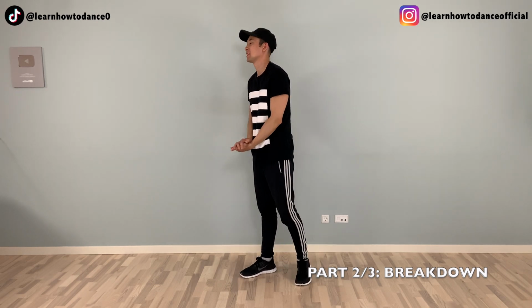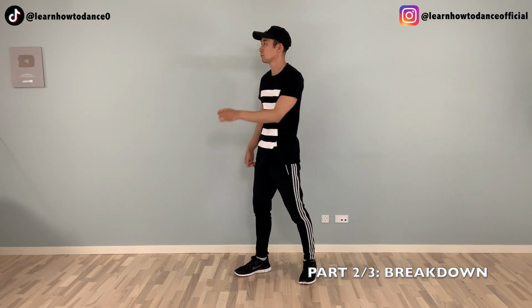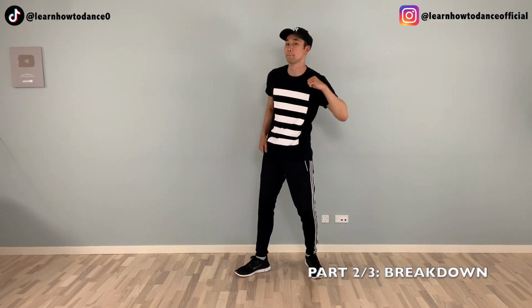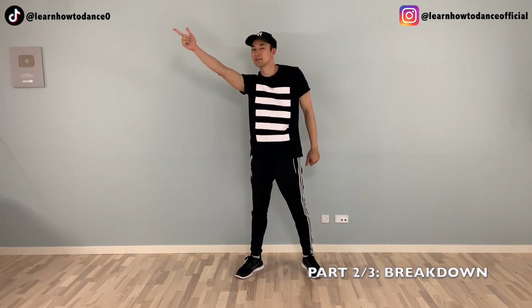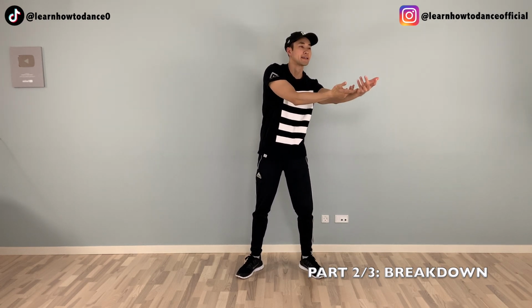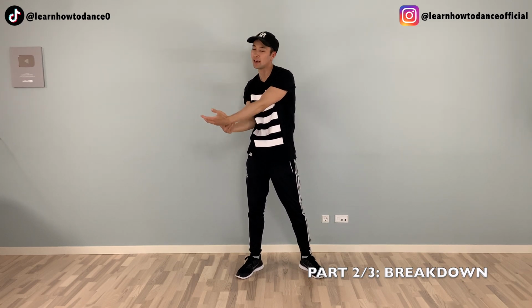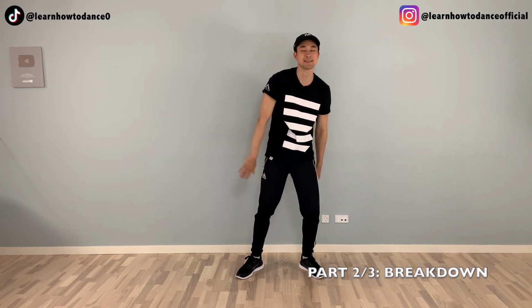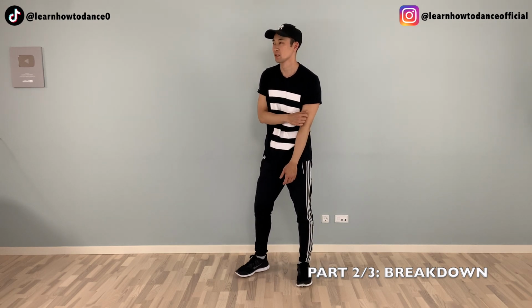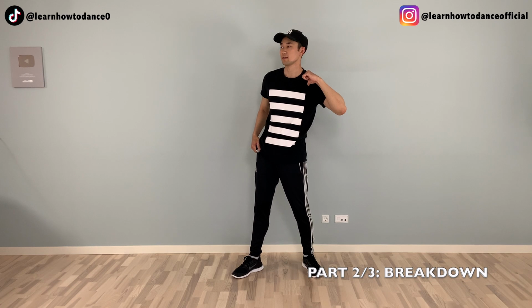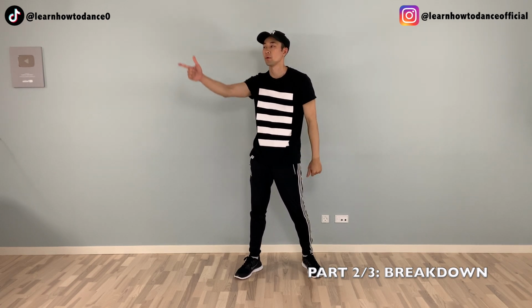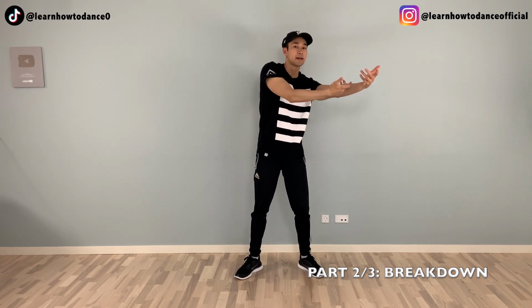Let's try that again. From here, lean back. The new part is point with your left. Then to your left, and then your right, and then your left, and then your right. Let's try and practice that. So where are we? We are here. Lean back. 5, 6, 7, 8, we go point left. Now right, left, right.